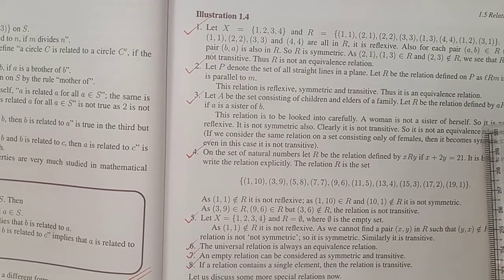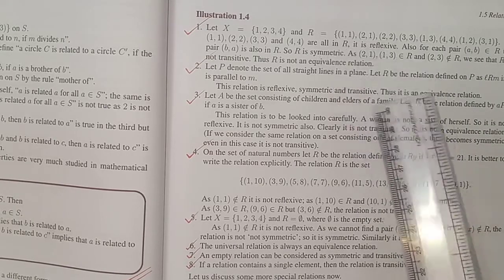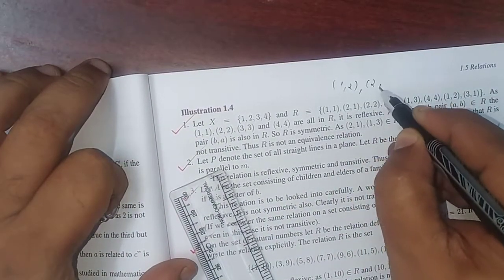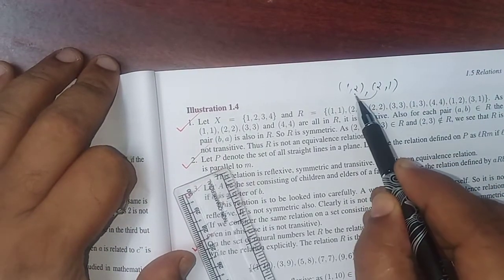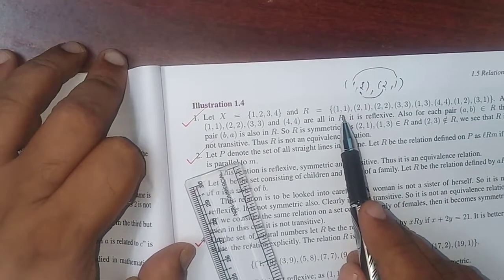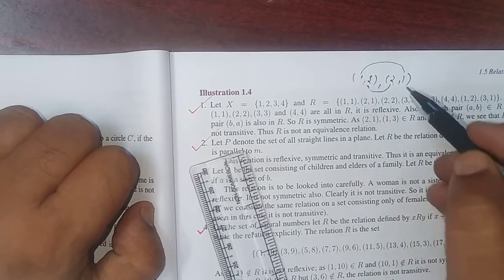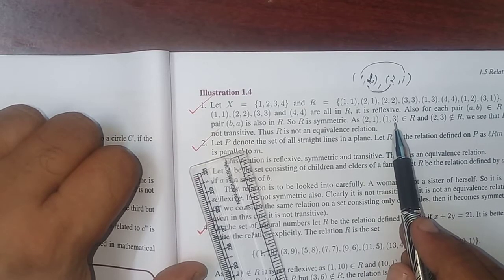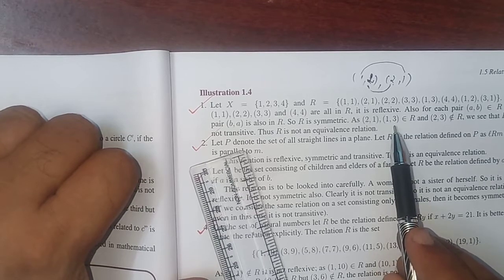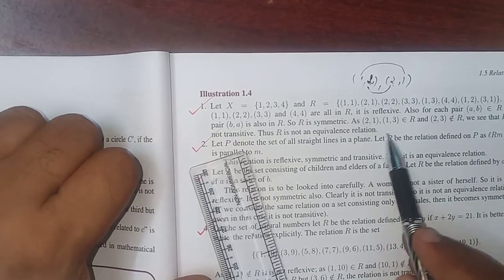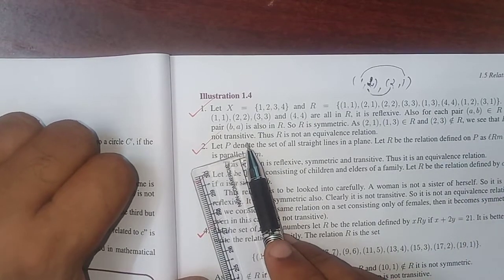You can ask, sir, why don't you take (1, 2) and (2, 1)? If I take (1, 2) and (2, 1), here continuity is there, correct? Here it ends with 2, here it starts with 2. Now (1, 1) is in the set. Even though it is satisfied for (1, 2) and (2, 1), the same condition is not satisfied by considering (2, 1) and (1, 3). If this condition is not satisfied for one such case, we can say that it is not transitive. Since (2, 1), (1, 3) are in that OR, but (2, 3) is not in that OR, therefore OR is not transitive.